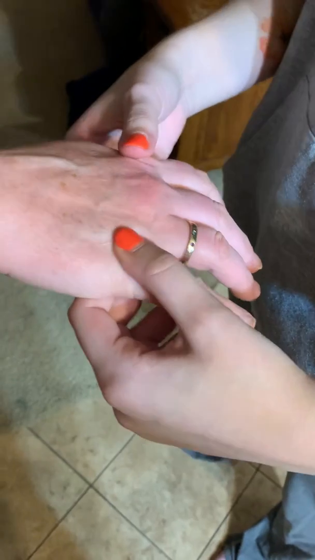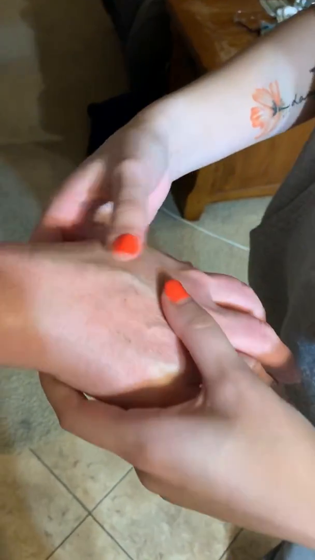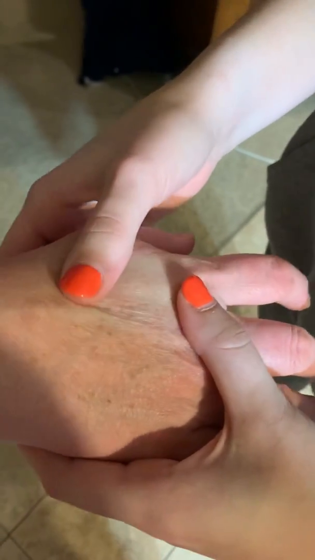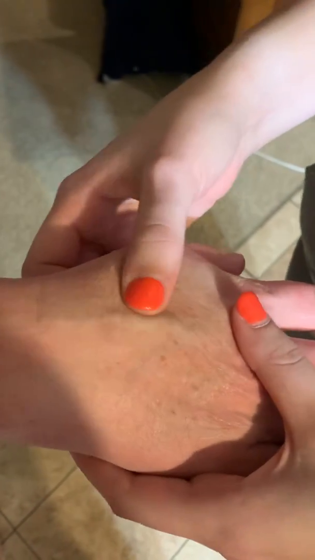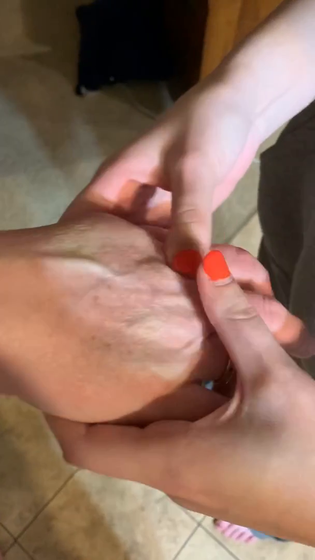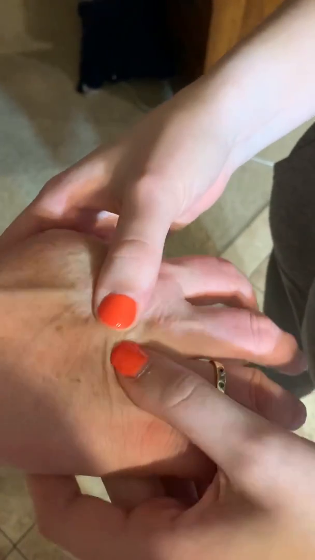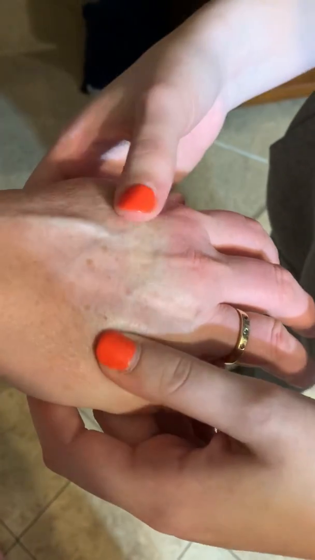And then the base of the first metacarpal, if you find the head and you work your way up, you find the base. It is right here. And then in between that are the metacarpal shafts. So you have the second, third, fourth, and fifth metacarpals.